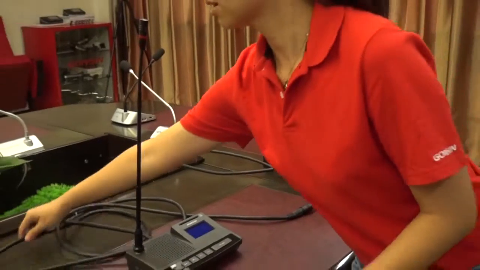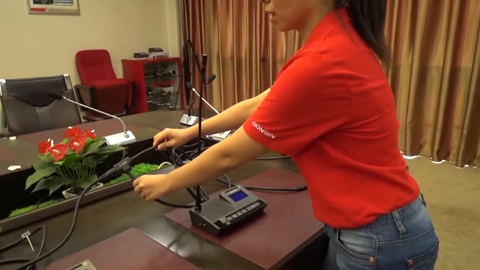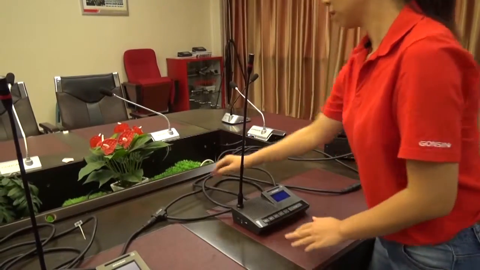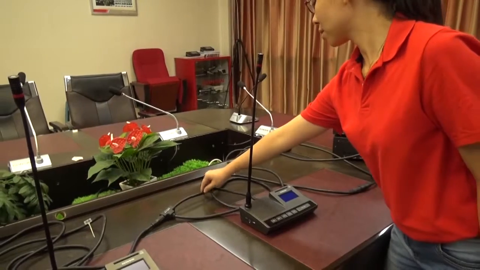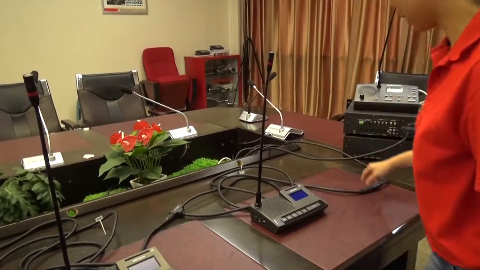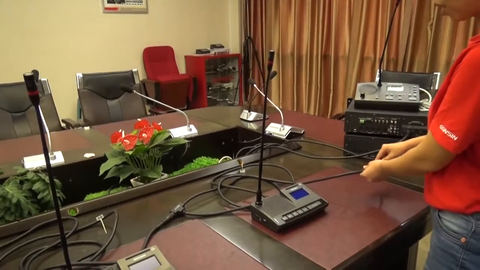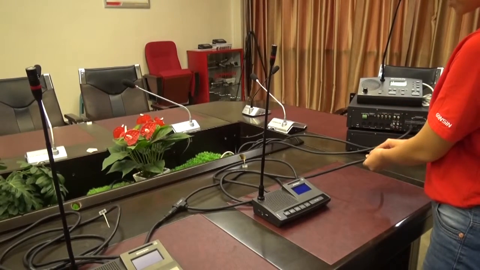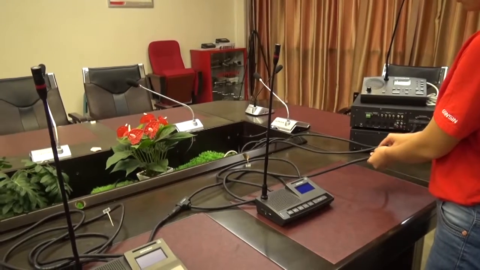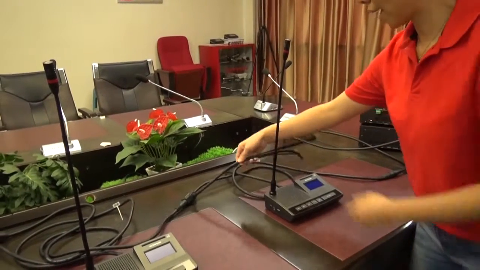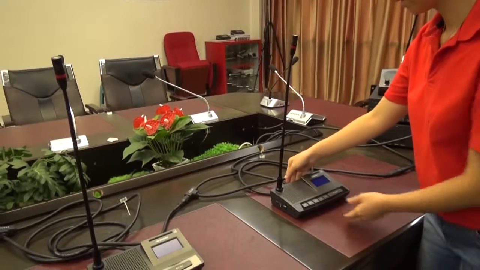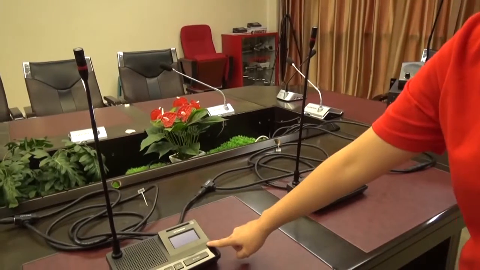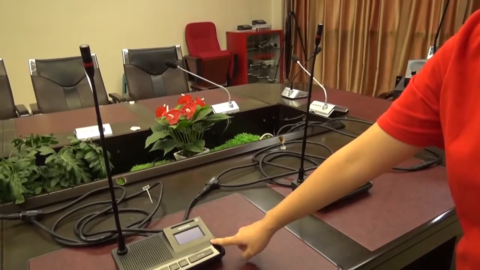As you can see, this is our T cable. It is for interconnection between the microphones. One end of this T cable connects to the extension cable of the CCU or the previous T cable of the previous conference unit. The middle end connects to this microphone unit. And the other end connects to the next conference unit.